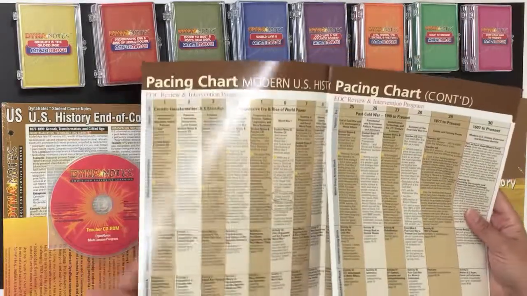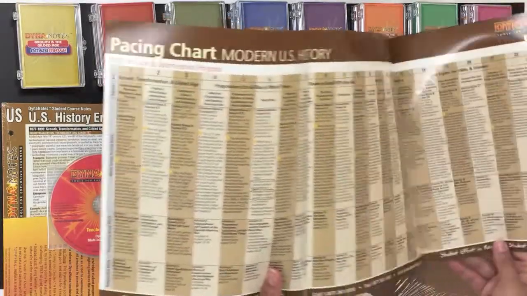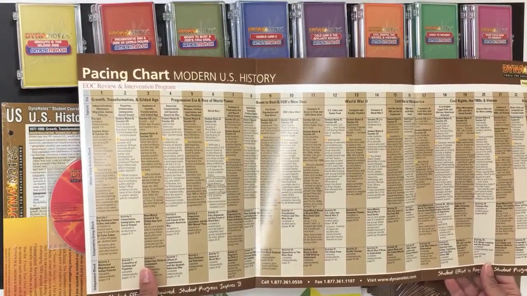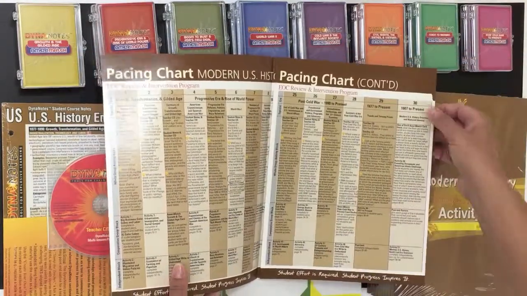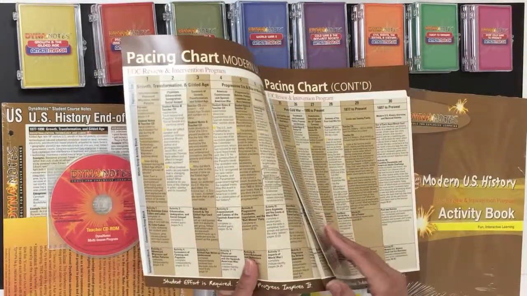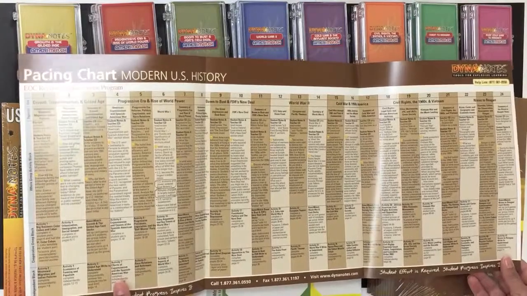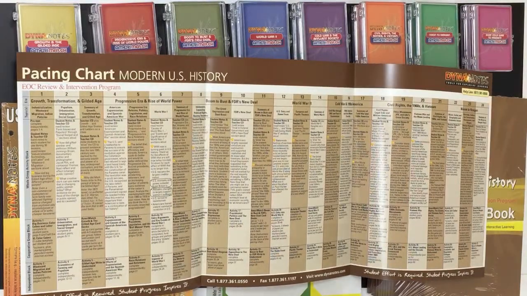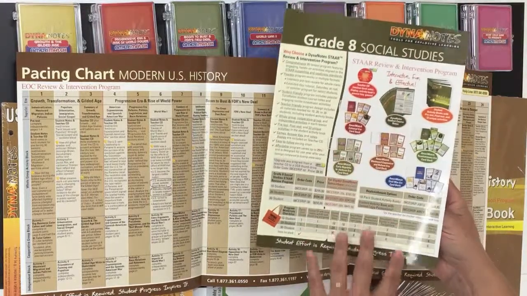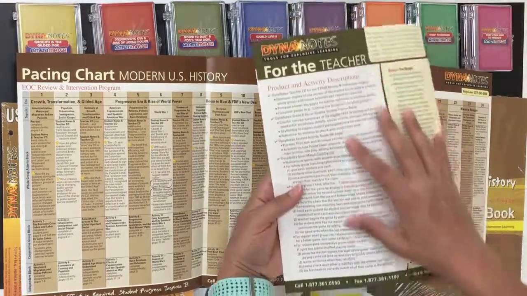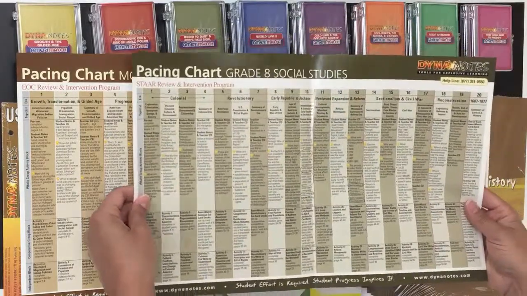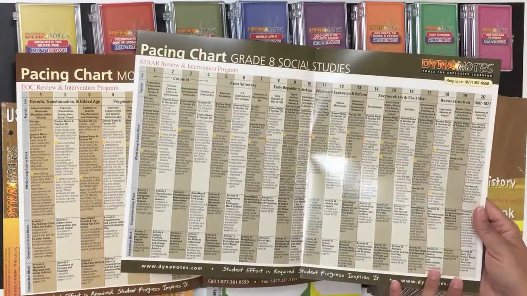The meat of the pacing chart is visible as you open it up. In the case of high school U.S. history, there are a total of 30 different lessons, and so the pacing chart is very substantial. The grade 8 social studies program, on the other hand, still has the same content on the front and the same reminders and descriptions on the back, but the pacing chart consists of just 20 lessons.